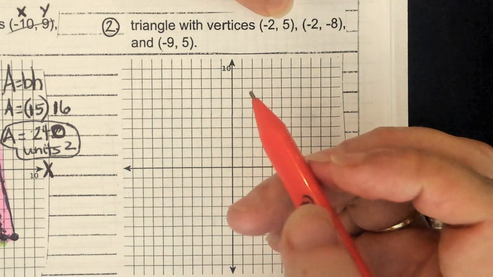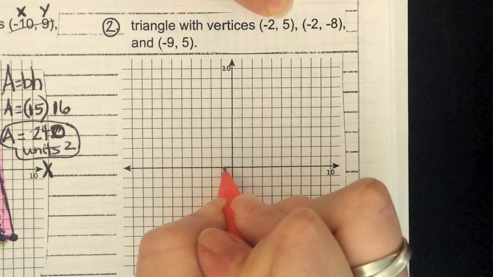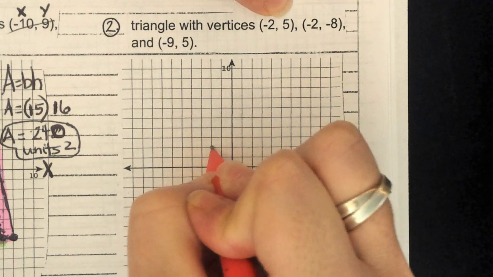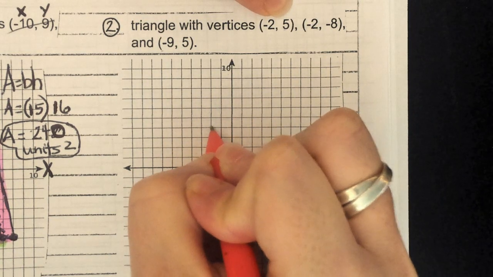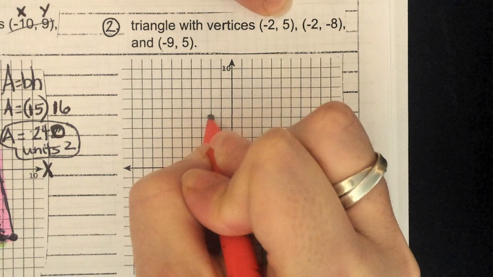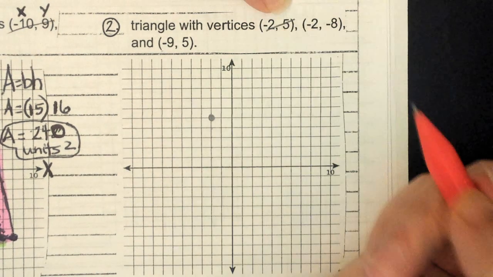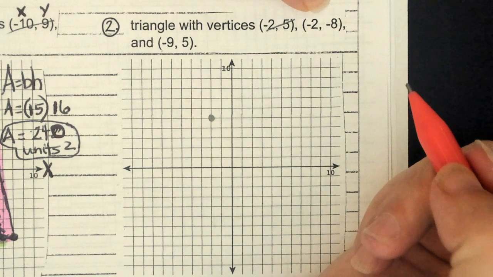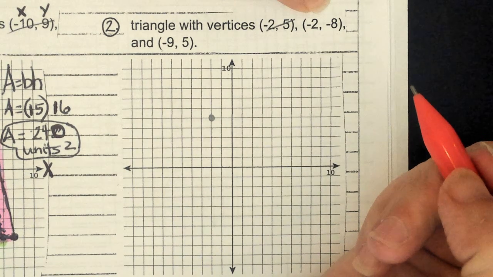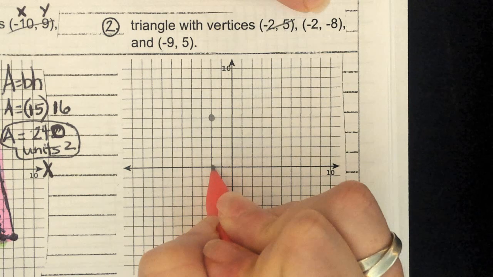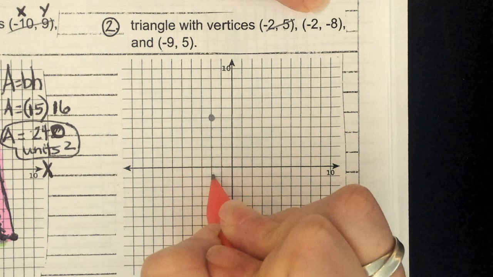First dot should be at -2 and 5. So I'm going to go over 2, -2, up 5. Okay, second one, -2 and -8. -2 this way, -8 is down.